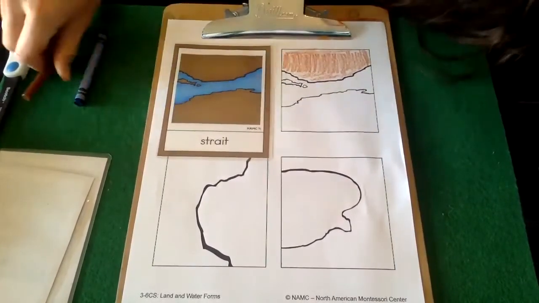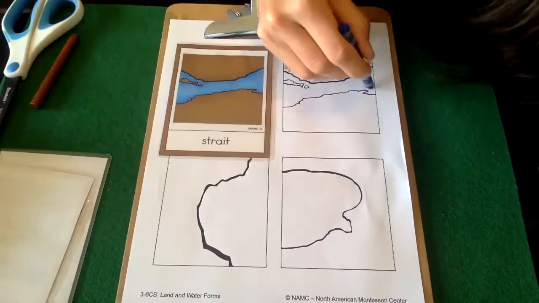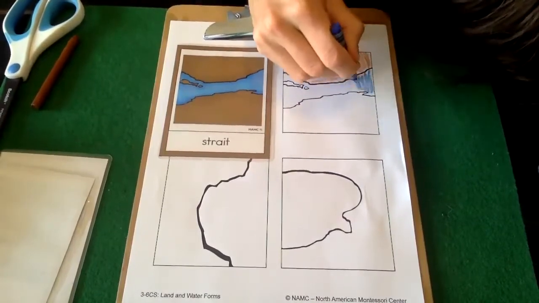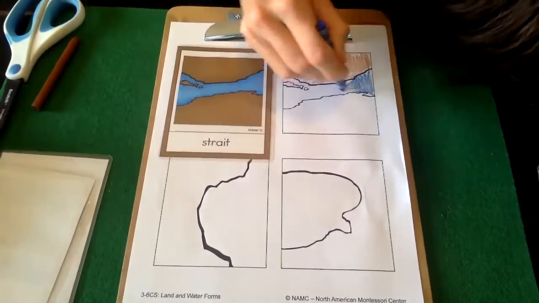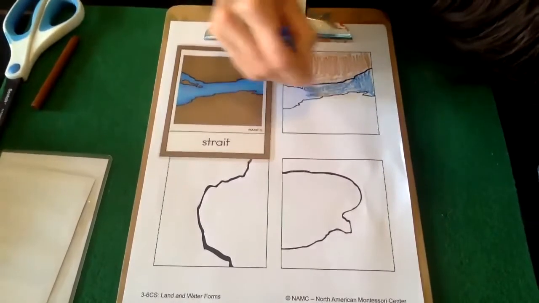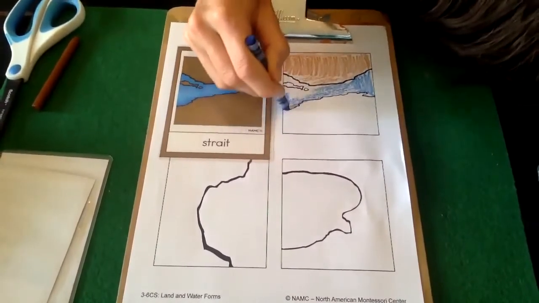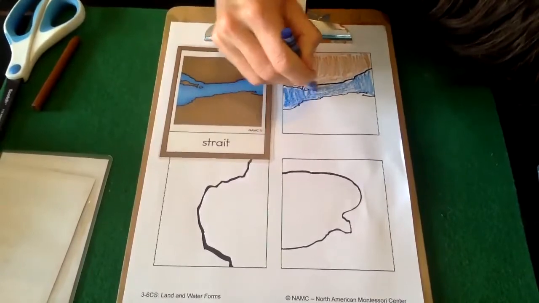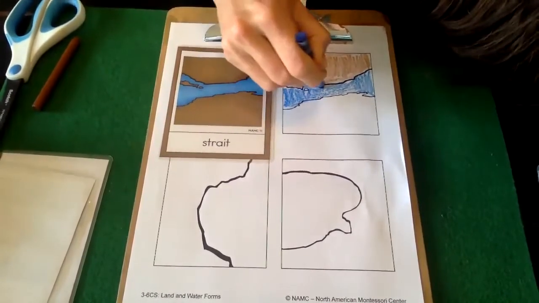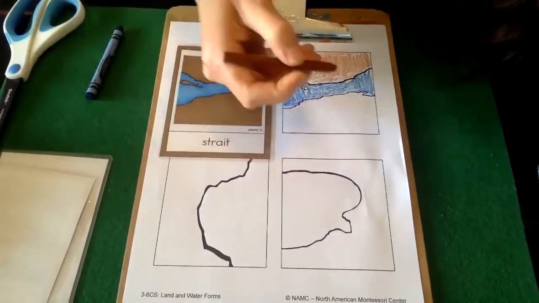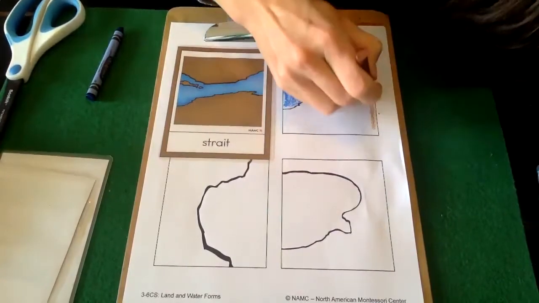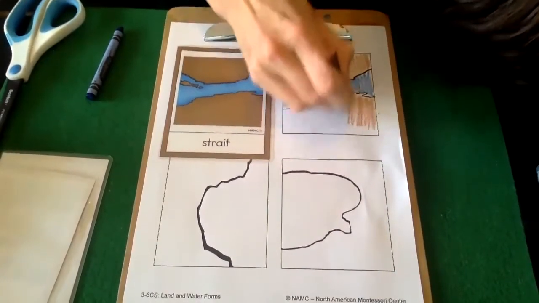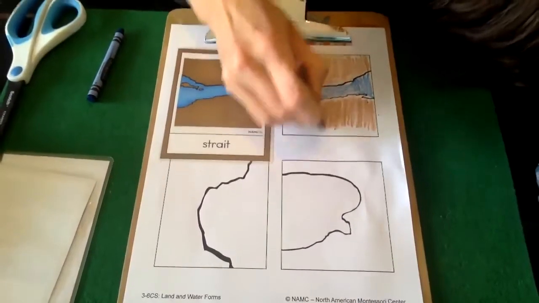And then the water will go between. This reminds me of a river. A river is a piece of water that goes between two pieces of land, isn't it? I wonder if you've ever been to a river before. Rivers are fun, but they're very cold. I wonder why they're so cold.